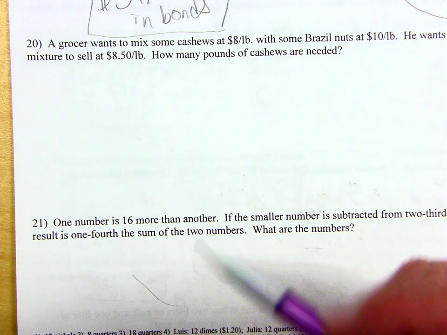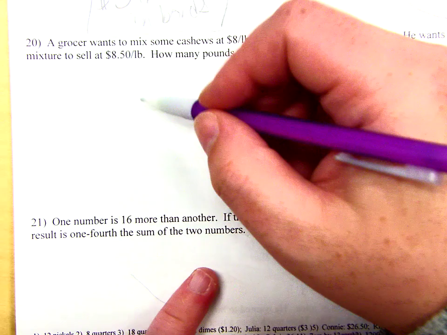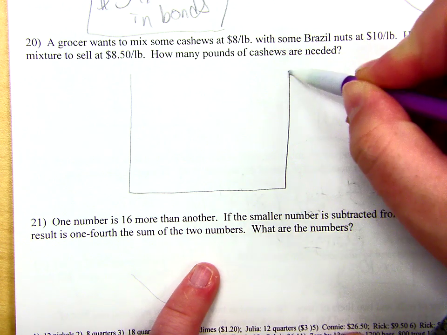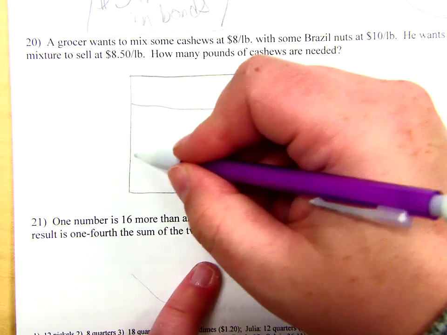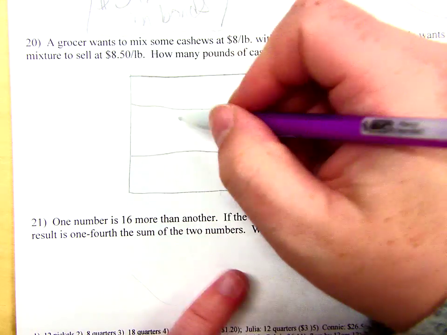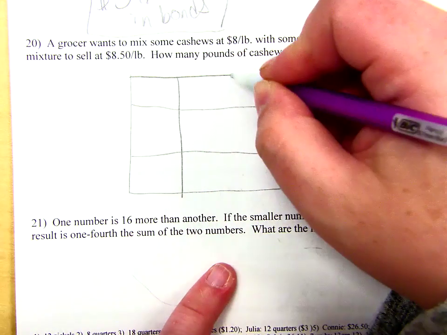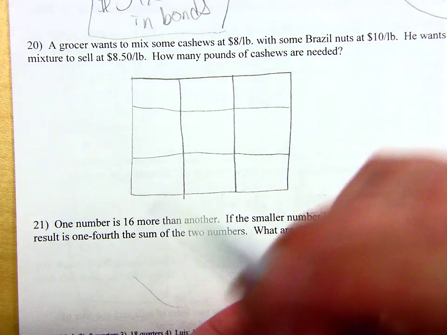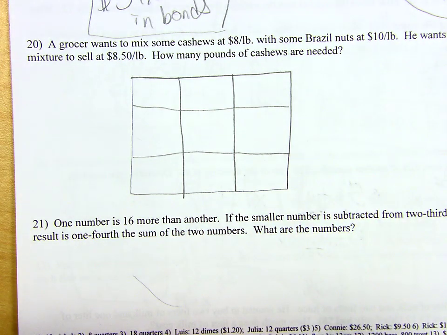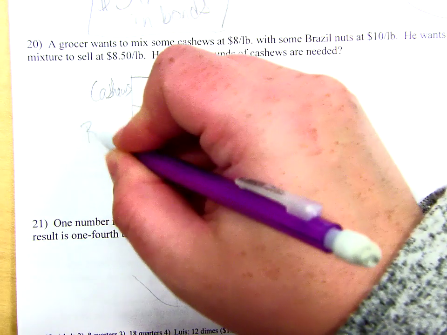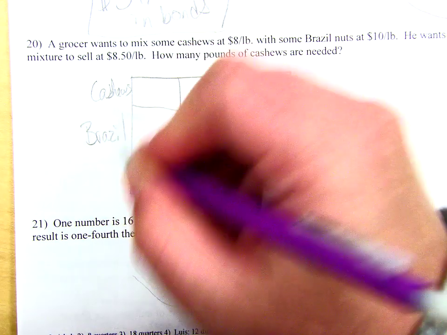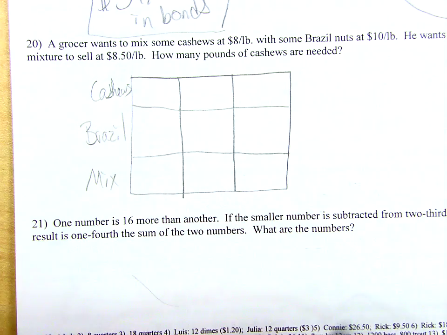I don't know if you remember how to set up these mixture problems, but here's how they go. Okay, we have 3 rows, 3 columns. We're going to mix together cashews, Brazil nuts, and that will create a mixture.